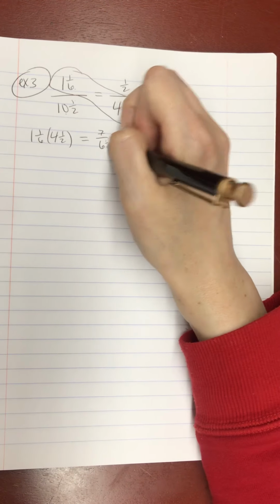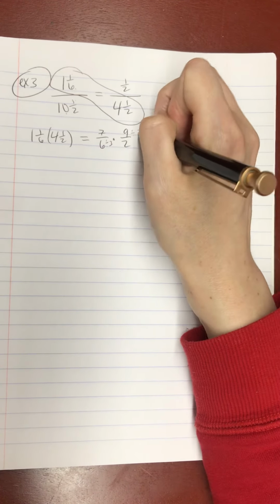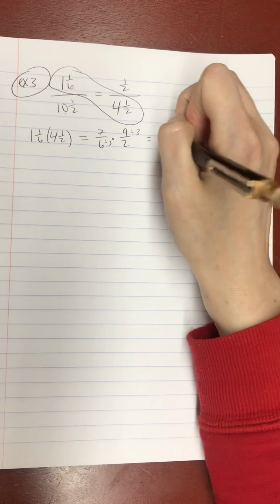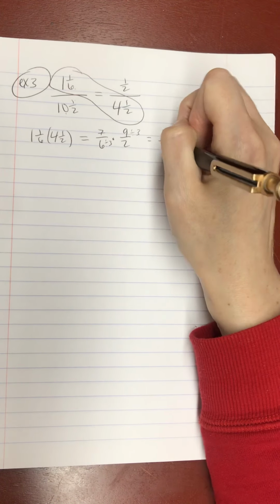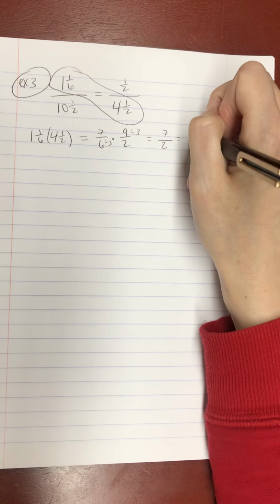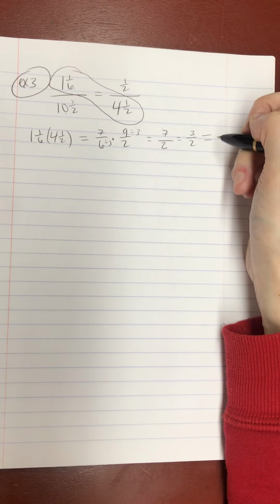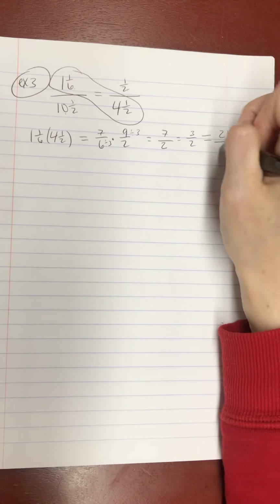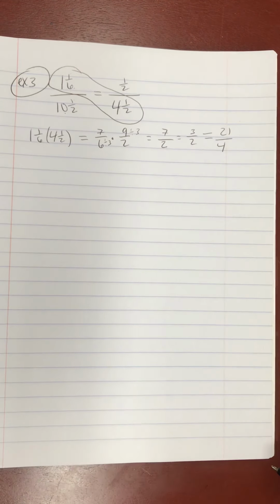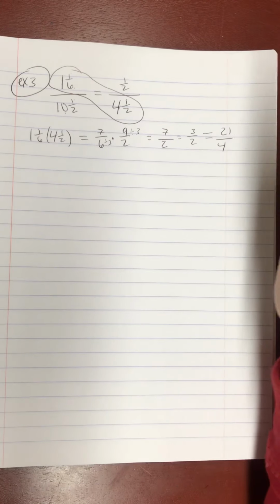I'm going to take a 3 out of these two, take a 3 out of those two, so it turns into 7 over 6 divided by 3 is 2, equals 9 divided by 3 is 3 over 2, and then I'll multiply straight across the top and bottom, so I get 21 over 4. 21 over 4. Okay, so that's that one.